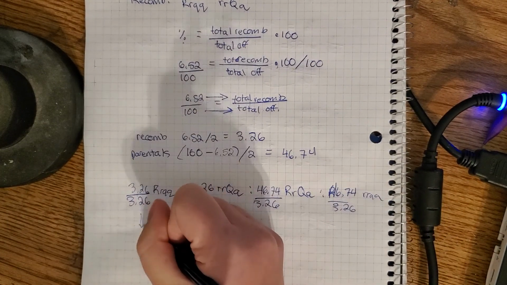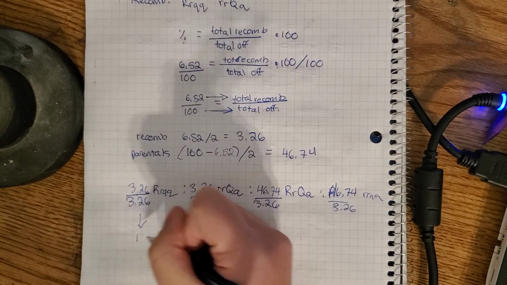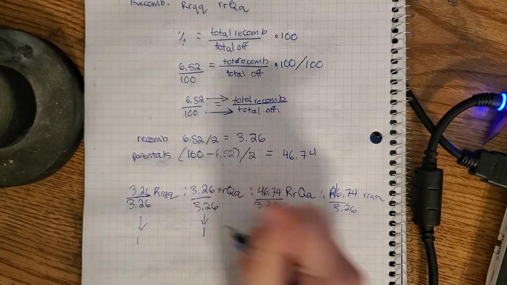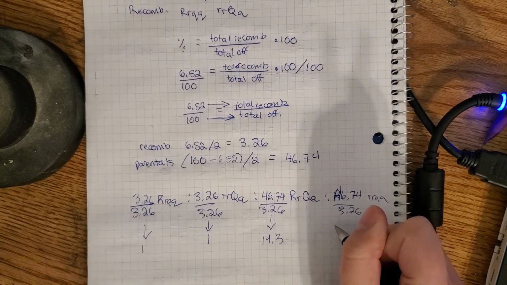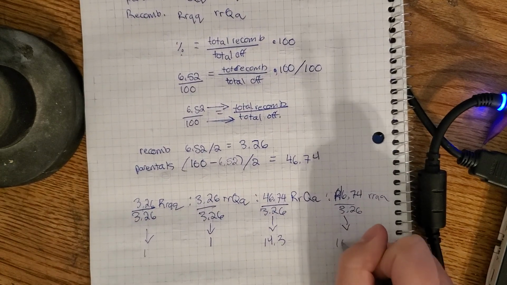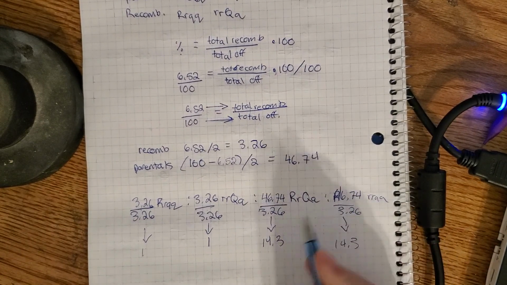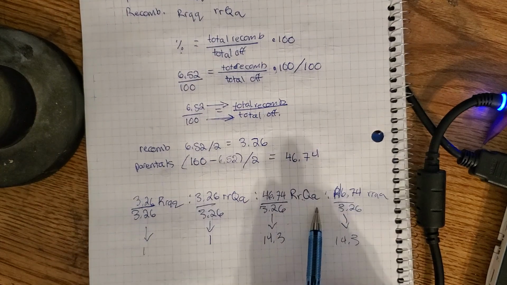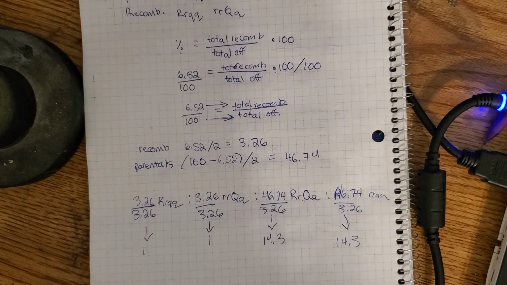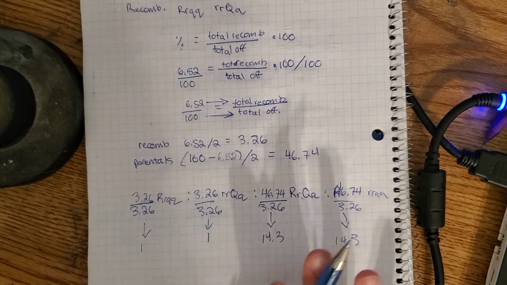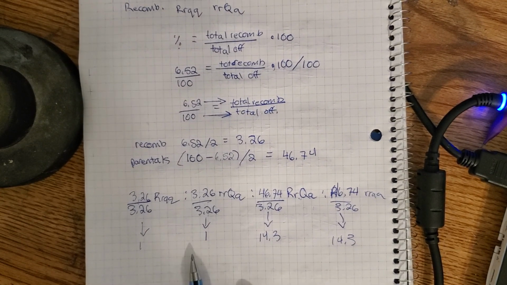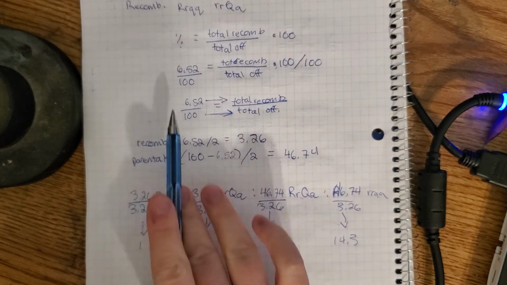That turns these numbers into 1, 1, 14.3, and 14.3. You should still write them like this, just to save time. And that's how you should be able to get the genotypic ratio from your map units.